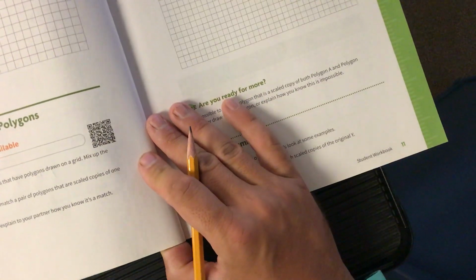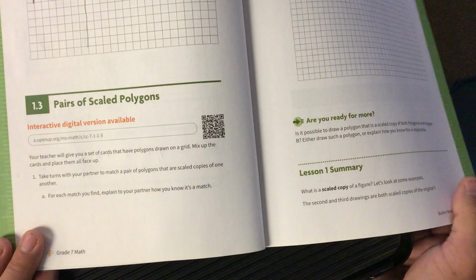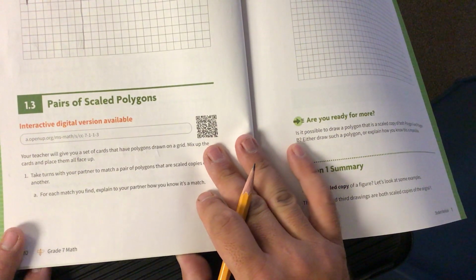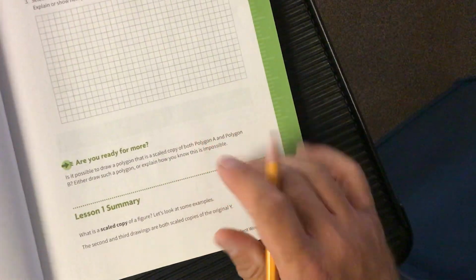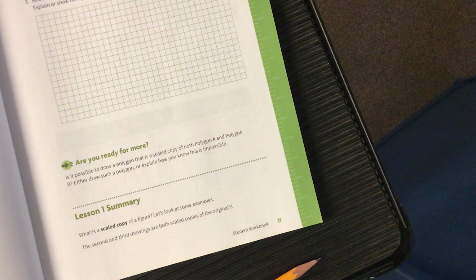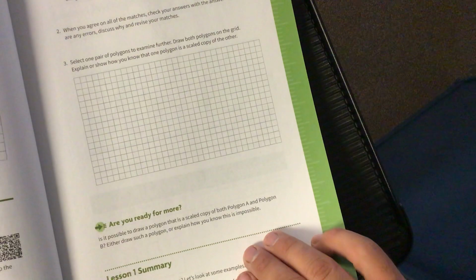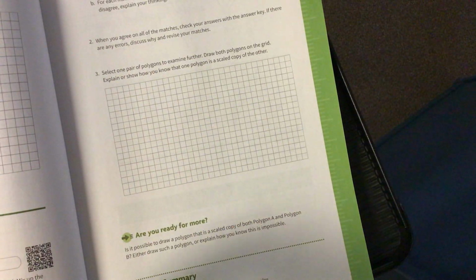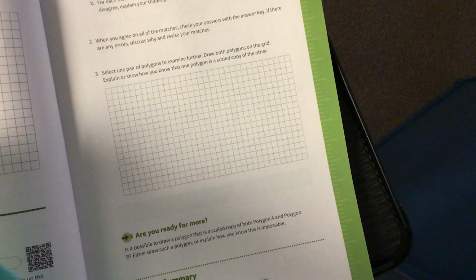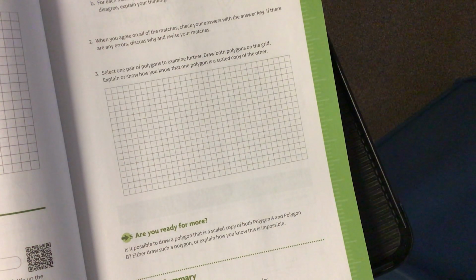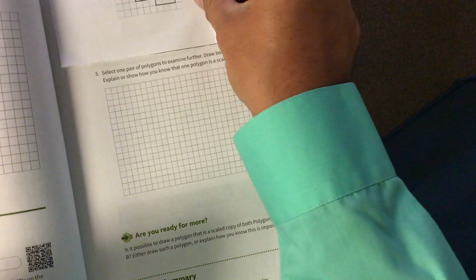Okay, question number 3 on page 10. Jada, would you read the directions there, please? Your teacher will give you a set of cards that have polygons drawn on a grid. Mix up the cards and place them all face up. Okay, go ahead and read number 1 as well. Take turns with your partner to match a pair of polygons that are scaled copies from one another. All right, so I wanted to put you in groups and have you do this. See if you can find the matches.